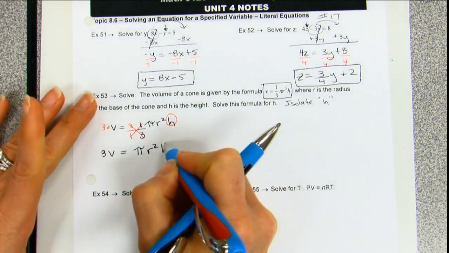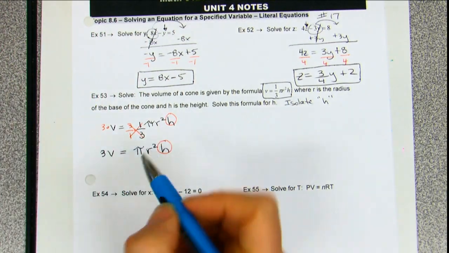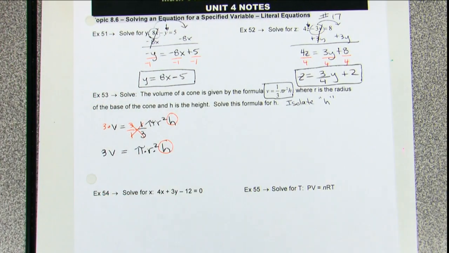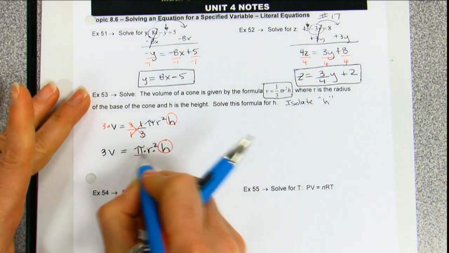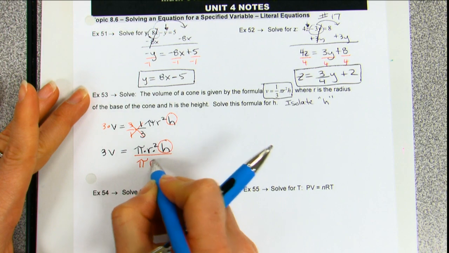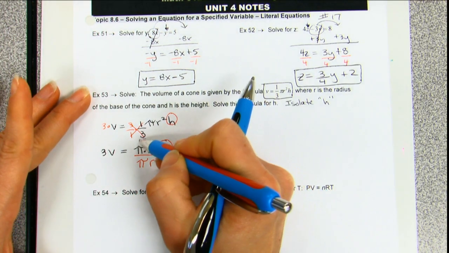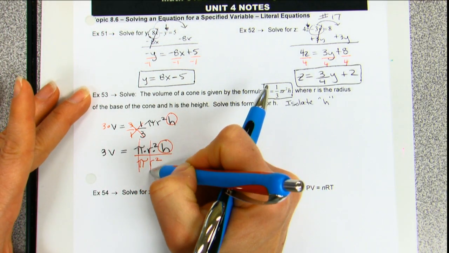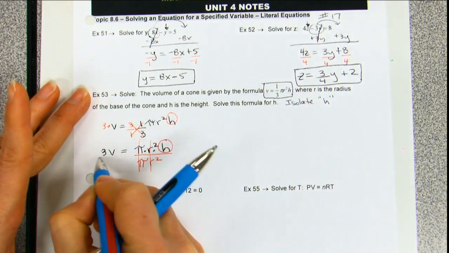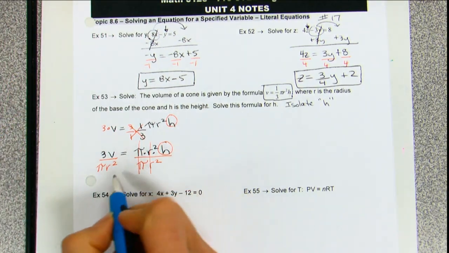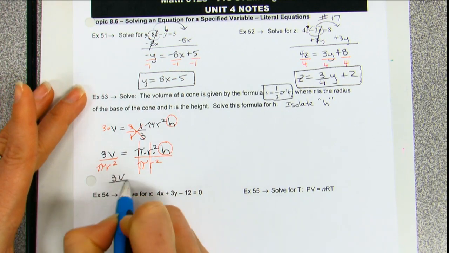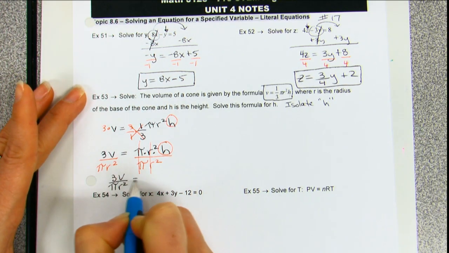If I'm trying to get h by itself, and all of this between here is really times, I put dots there to show you that, then really all you have to do to get h by itself now is just divide by pi and r squared. Look how that cancels. Pi over pi, r squared over r squared. But if you do it here, you have to do it over here as well. So you just moved it to the other side by dividing. So 3v over pi r squared equals h.